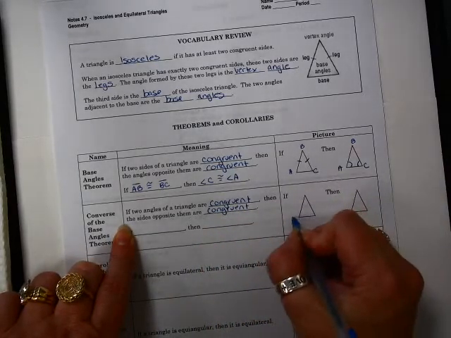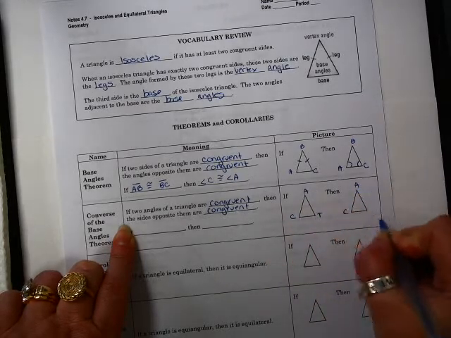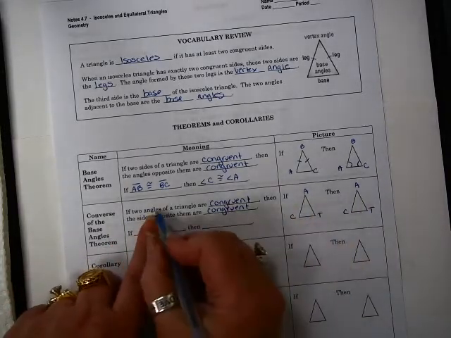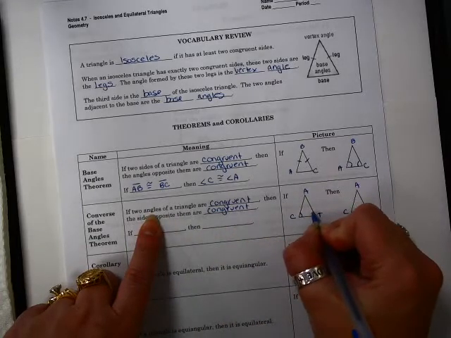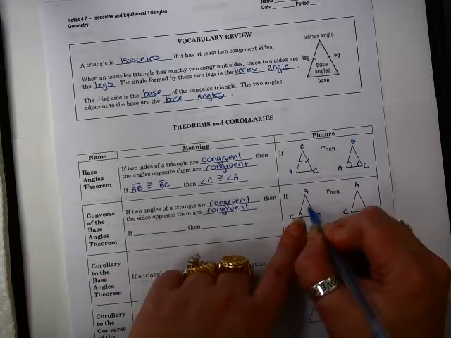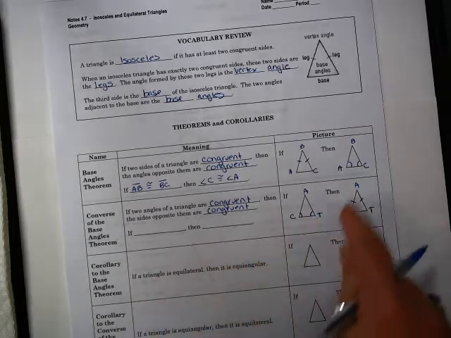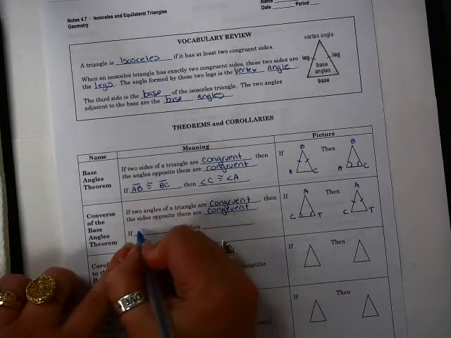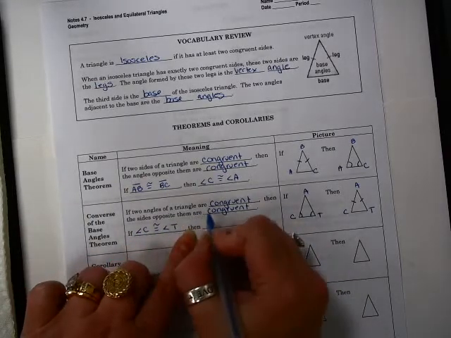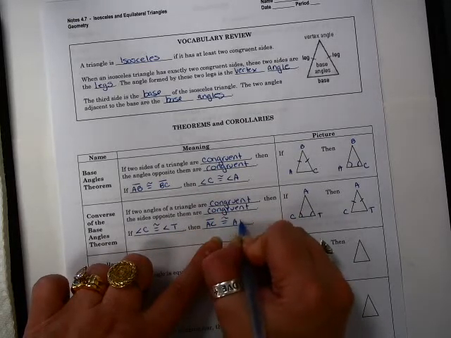Okay, this time I'm going to call this one the cat triangle. Alright, so here I have the cat triangle, and it's saying we're starting off with two angles. So if these two angles are congruent, then the sides opposite them, so the side opposite of C is going to be AT, and the side opposite of T is going to be CA. So here, if angle C is congruent to angle T, then I know that AC is going to be congruent to AT.